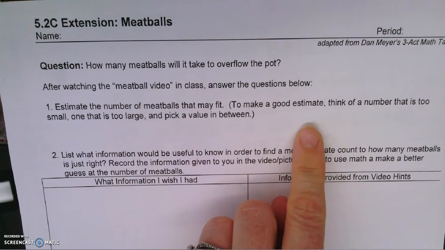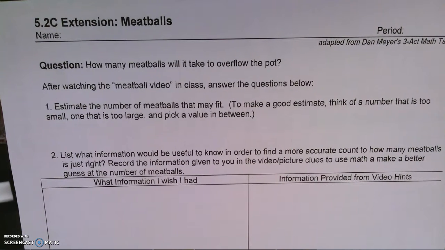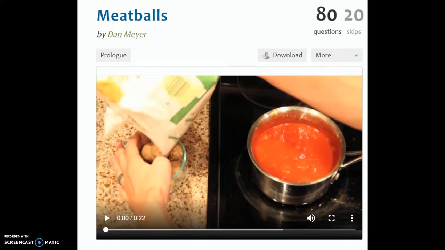And to make a good estimate, think of a number that's too small, and then think of a number that's way too big, and then pick a number in between that. So let's get started on watching our first video. So this is our prologue of our first video clip to see what's going on when we're going to be putting meatballs into our sauce pot.